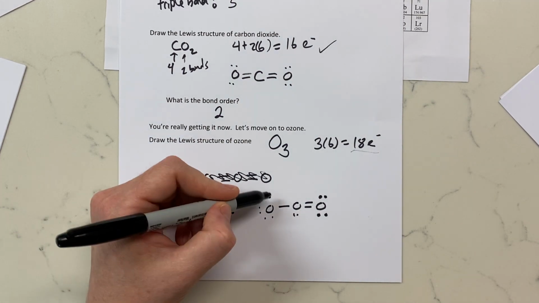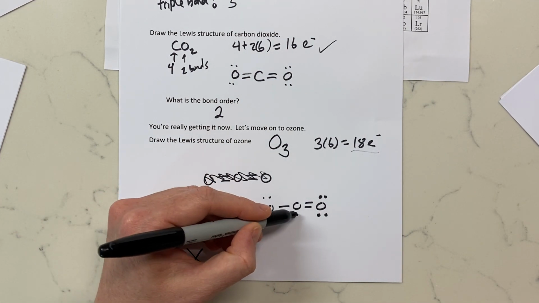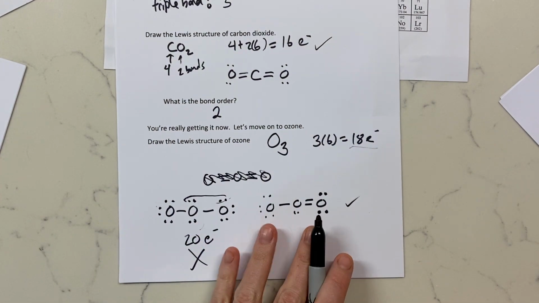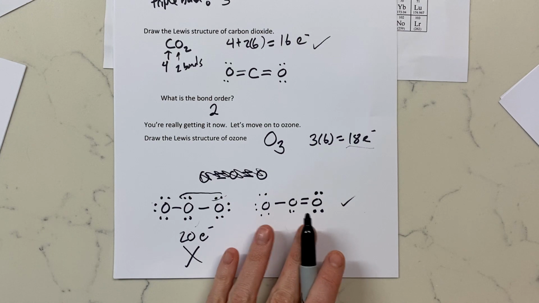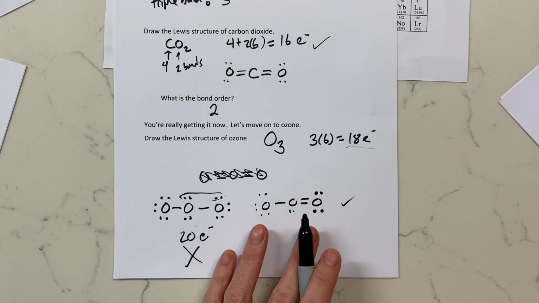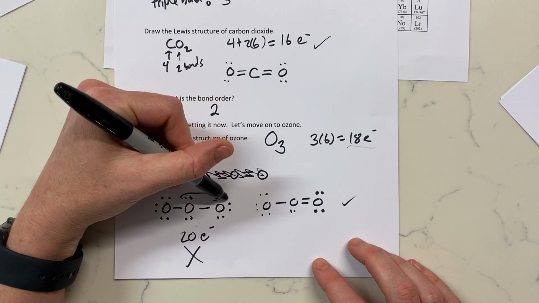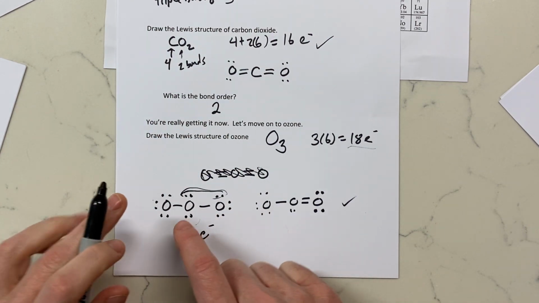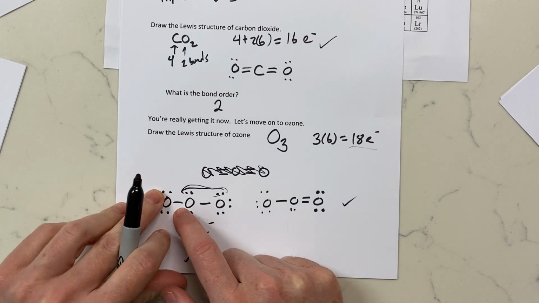But essentially now we have 2, 4, 6, 8, 10, 12, 14, 16, 18. We have 18 valence electrons in this structure. Now you wouldn't be wrong, but why did I build the double bond here? Why didn't I build the double bond over here?